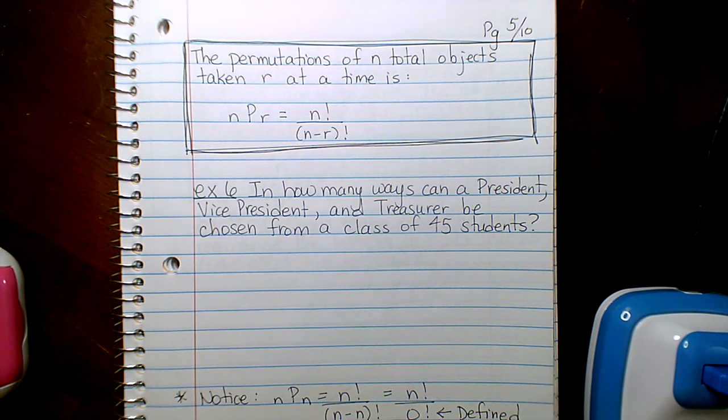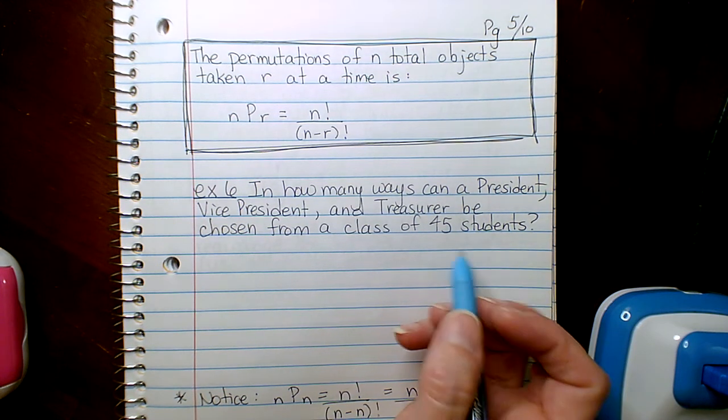Okay, so let's look at the next one here. So now that we've got this nifty skippy formula, let's see how that applies to example 6. So pause the video, see what you can do with this. Okay, so in how many ways can a president, vice president, and treasurer be chosen from a class of 45?